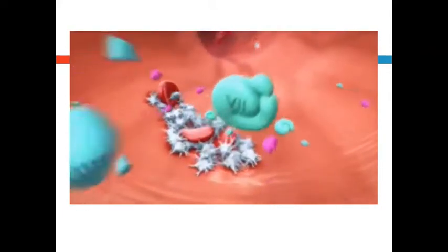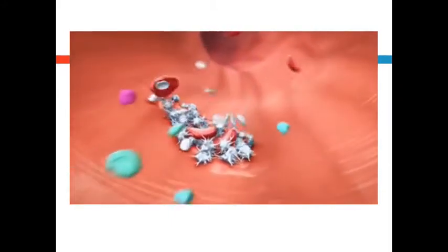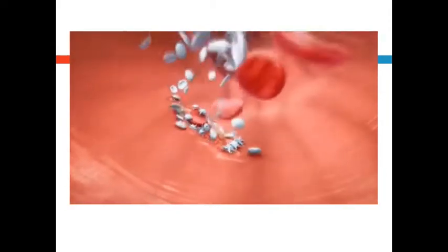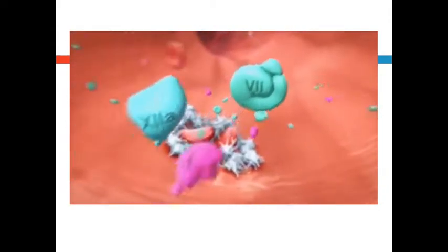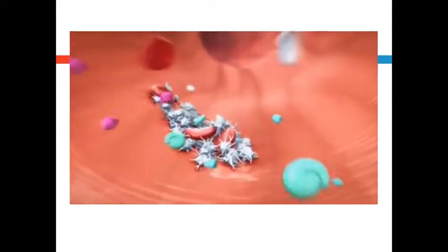To understand this concept, let's have a look at this clip. For example, let's consider there is a cut on our fingertip and blood starts to come out. Our body has a self-healing mechanism in which RBCs, platelets, fibrin, and clotting factor, they come together to form a clot. This fibrin mesh is very important because it holds this clot together.